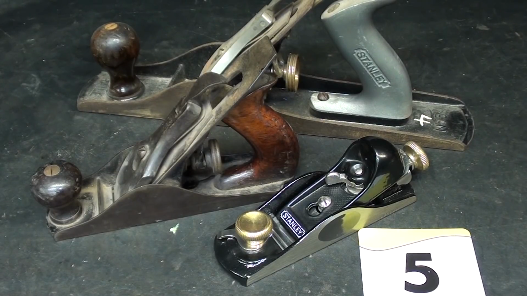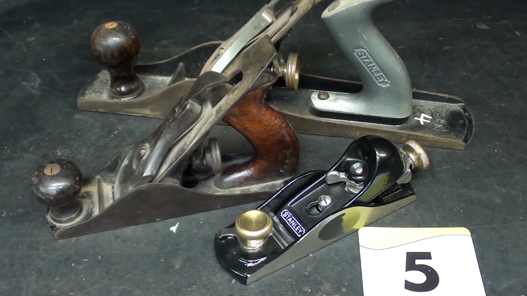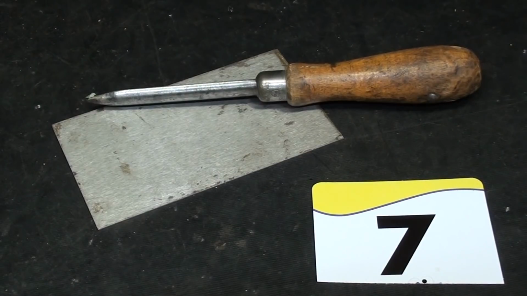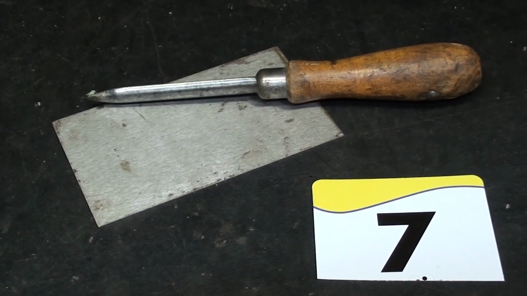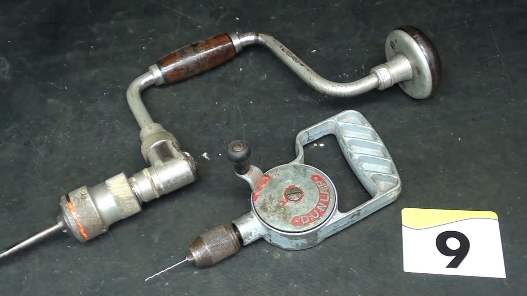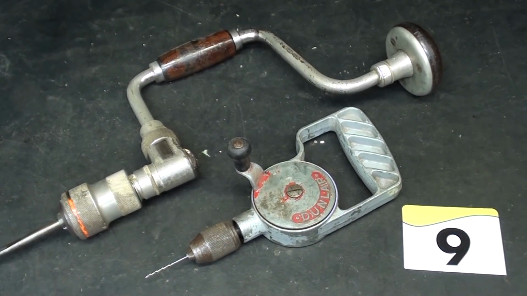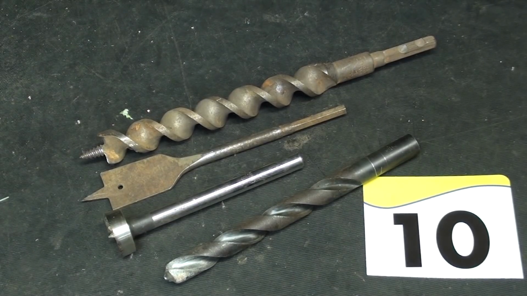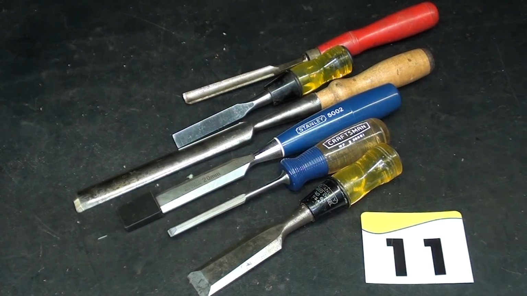Question 5. What are these very common woodworking tools called? Question 6. What is this group of tools called? Question 7. What are these 2 tools called? Question 8. What are these tools called? Question 9. What are these tools called? This is question 10. What are these tools called? This is question 11. What are these common cutting tools called?